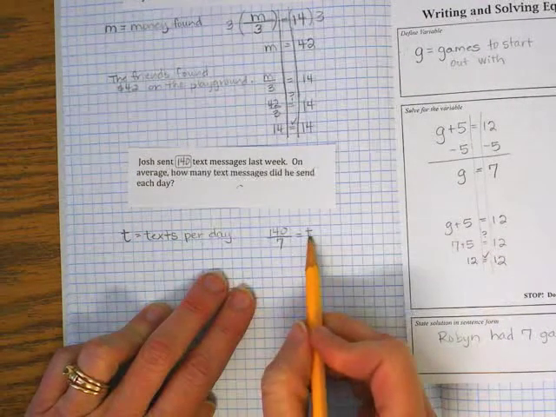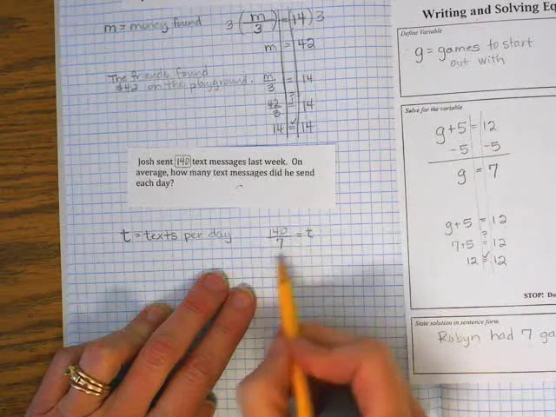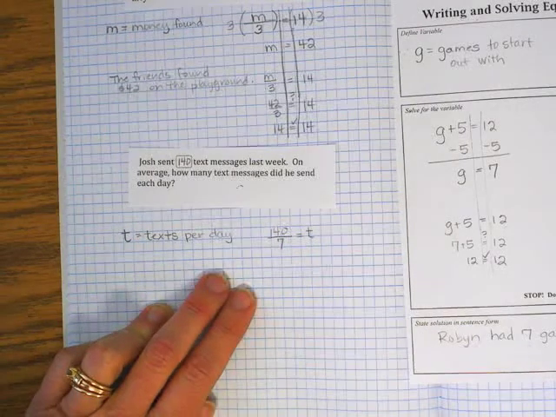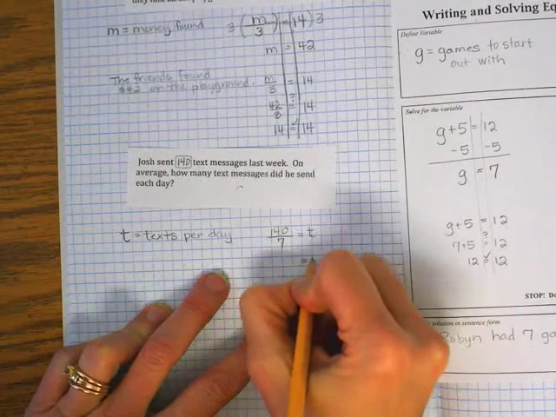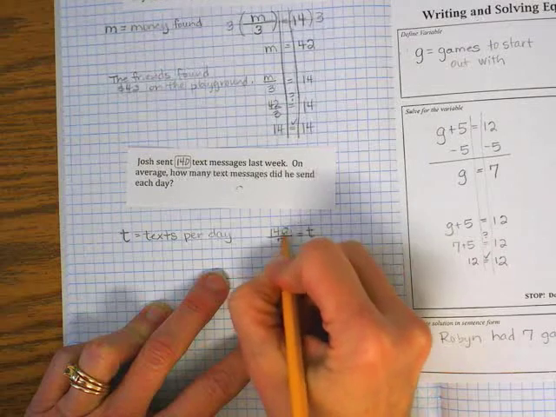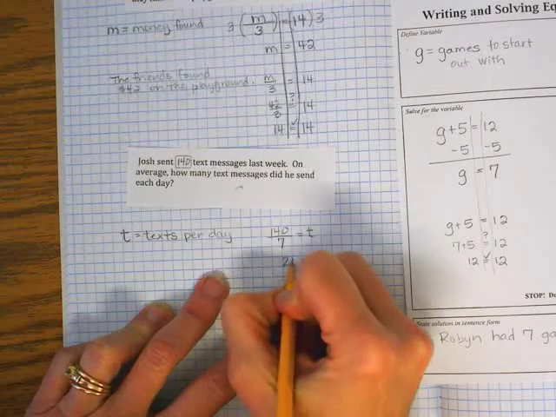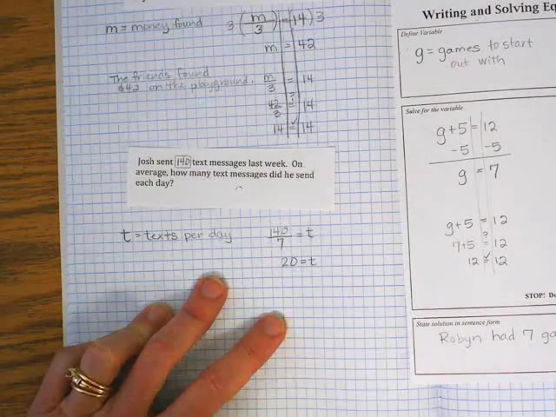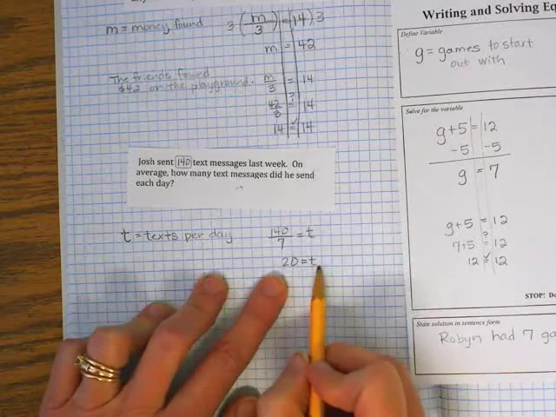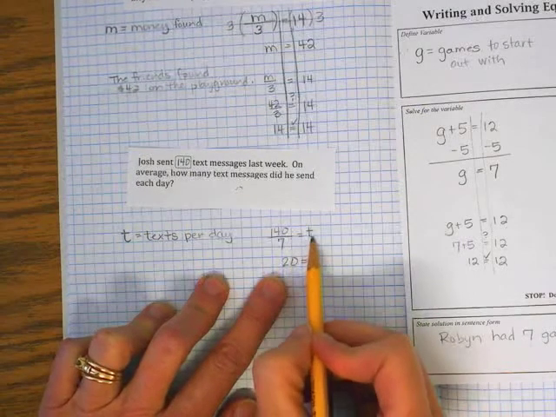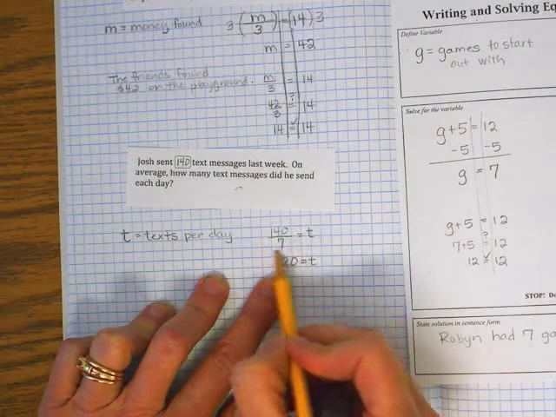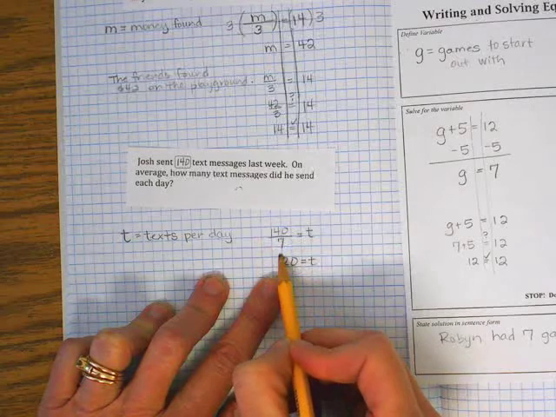So in this case, we have a variable on one side and just numbers that we would simplify on the left side. So if we did that, then T would equal 140 divided by 7, which is 20. So there's really no doing the same thing to both sides in this situation because we already have the variable isolated, so we would just have to simplify the numbers on the left.